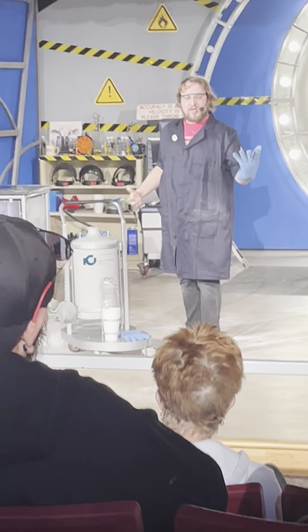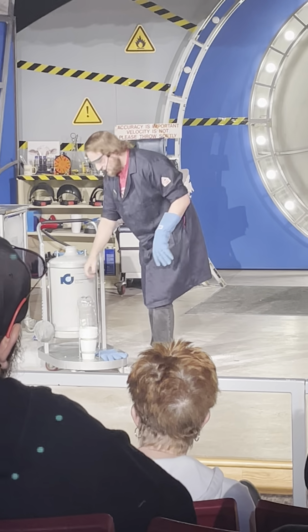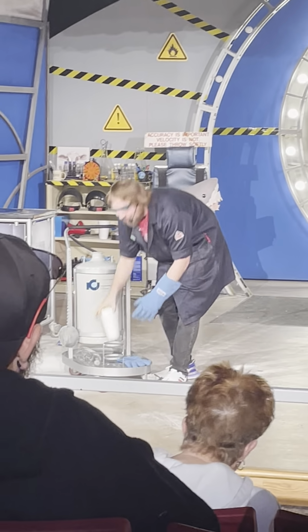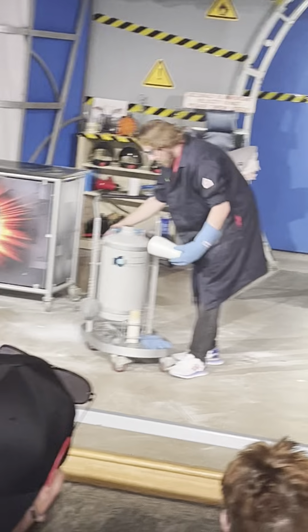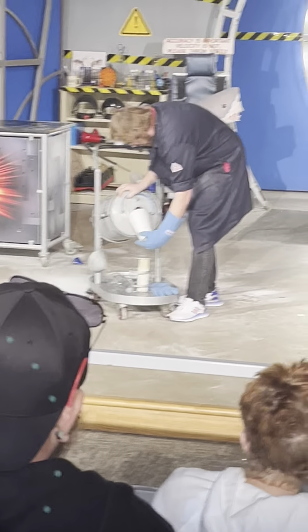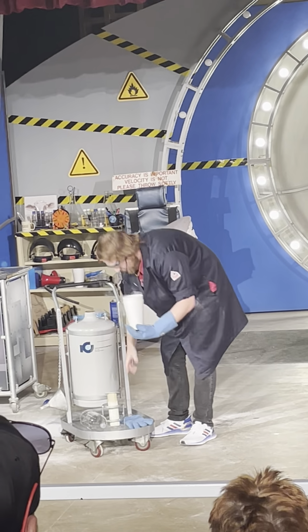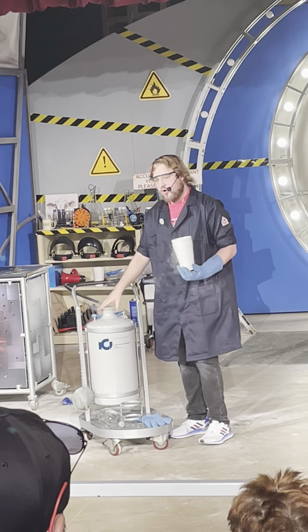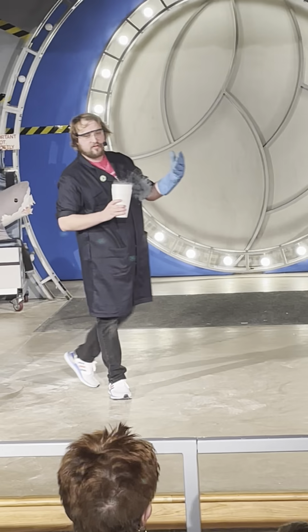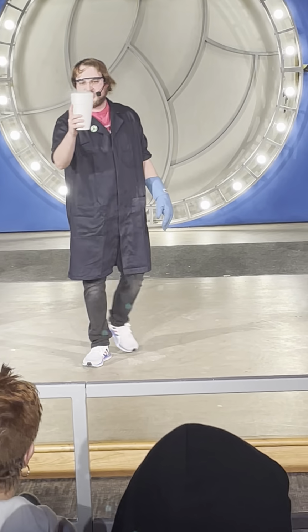Because it is about three times colder than dry ice. It is all the way down at negative 320.4 degrees Fahrenheit. And it looks a little something like this. Whoa, indeed. It is colorless, it is odorless, but it is constantly boiling. So what do we think that we see on top of this cup right here?